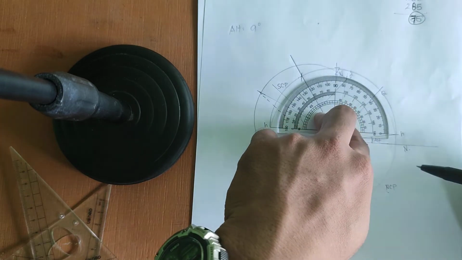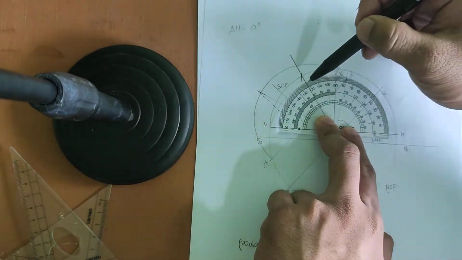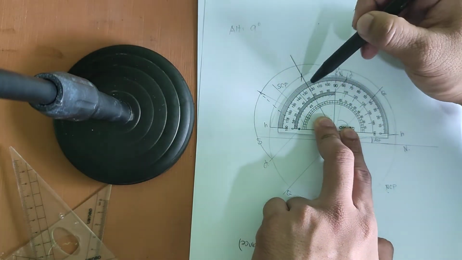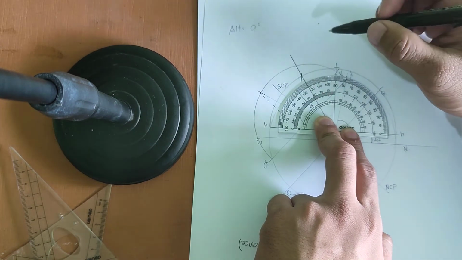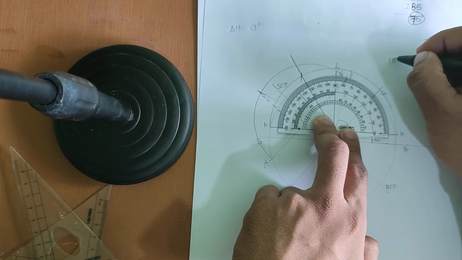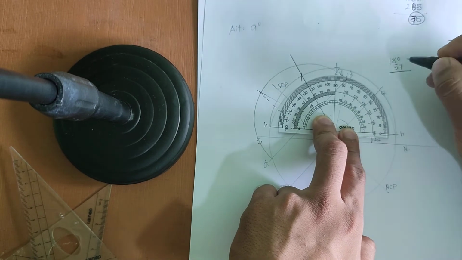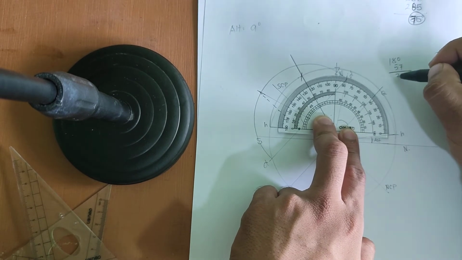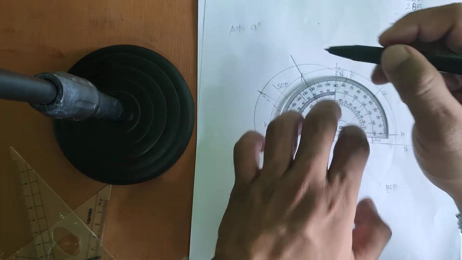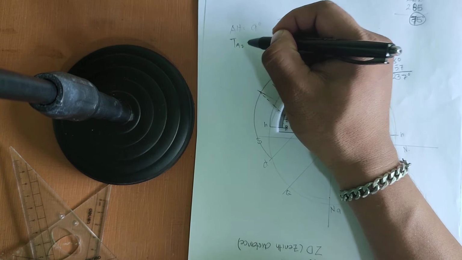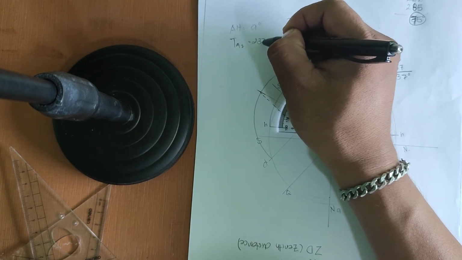So clockwise we will start from here going there. So this is, I know this is 180 plus 57. So 180 plus 57, this is 237 degrees. So my true azimuth now is 237 degrees.